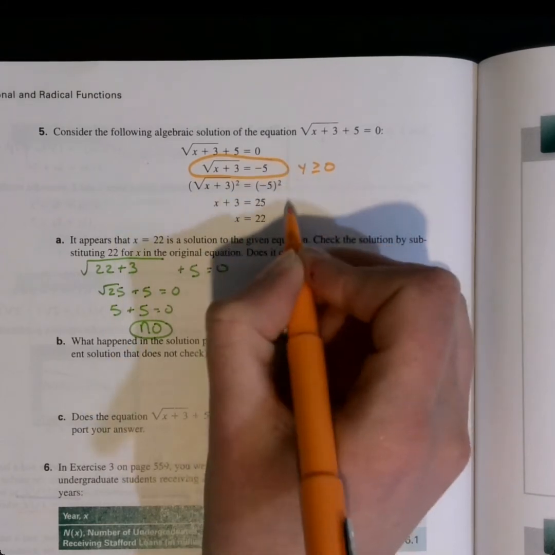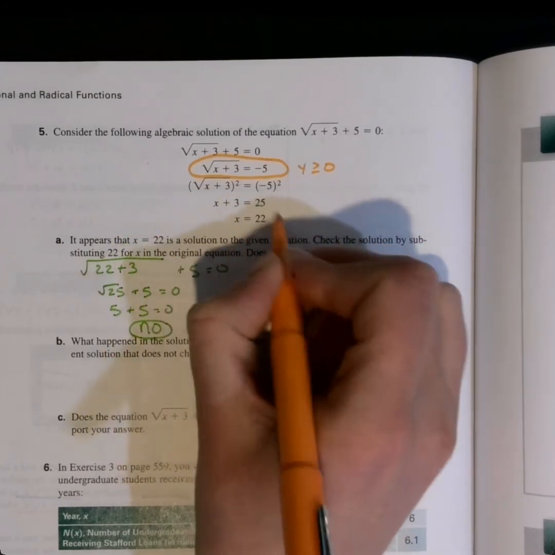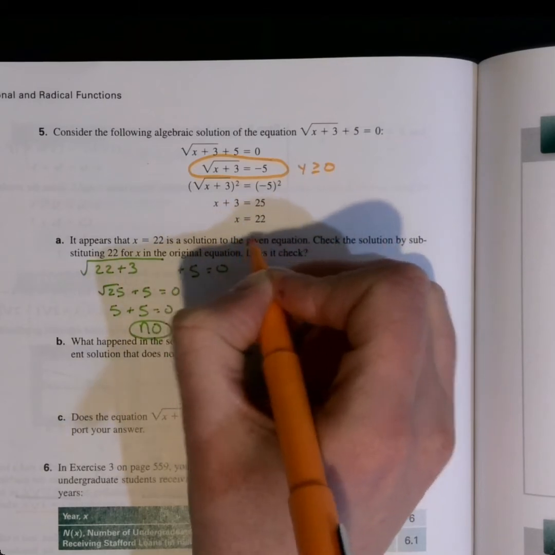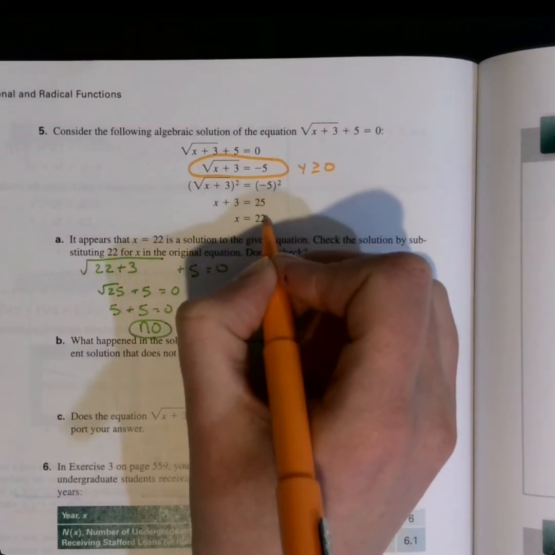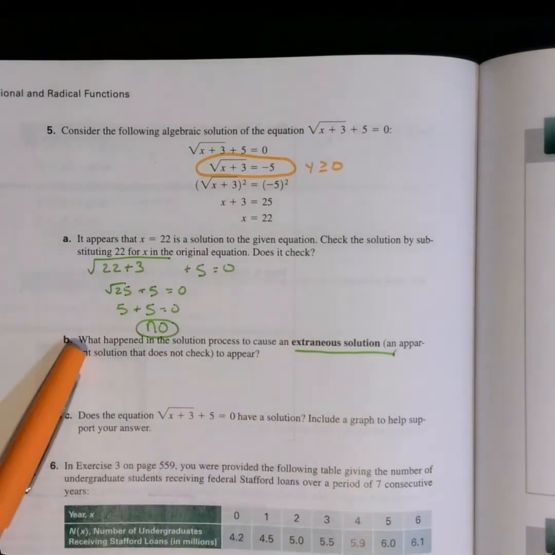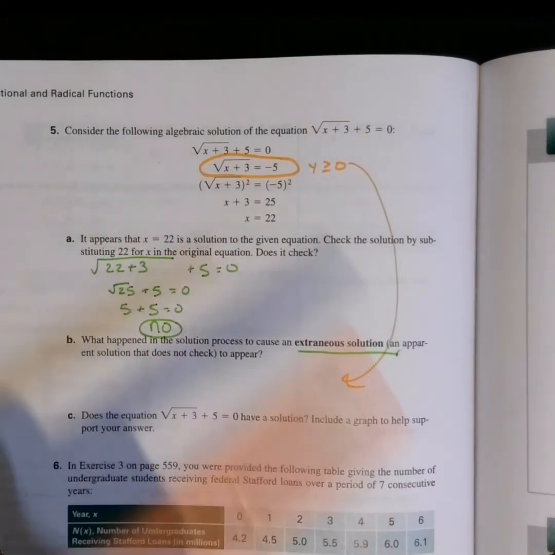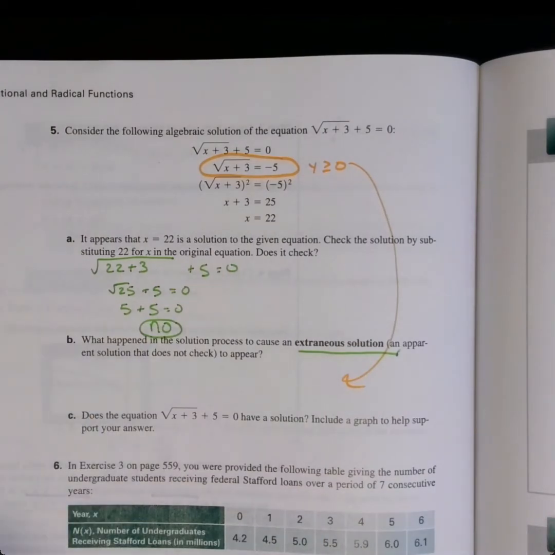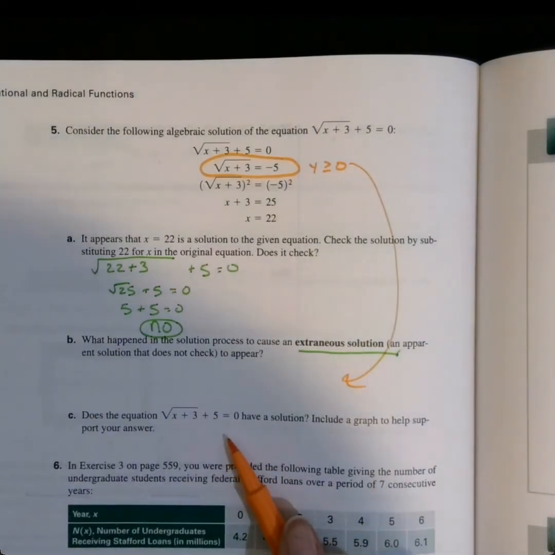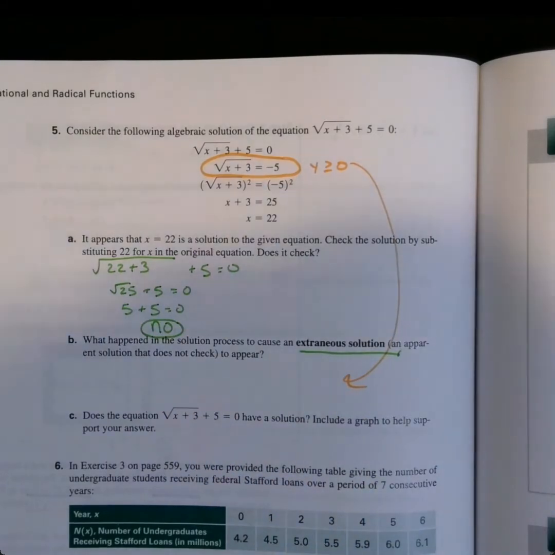They're not always quite so obvious though, so it's really important to check that your answer is going to be true because there are occasionally extraneous solutions. Okay, so that's what happened in the process to cause that extraneous solution: we had the square root equal to a negative value. So does this have a solution? The solution is not 22, but does it have a solution?